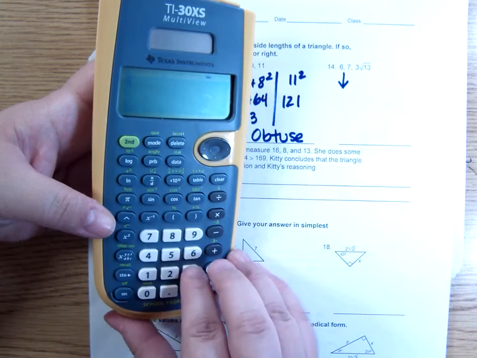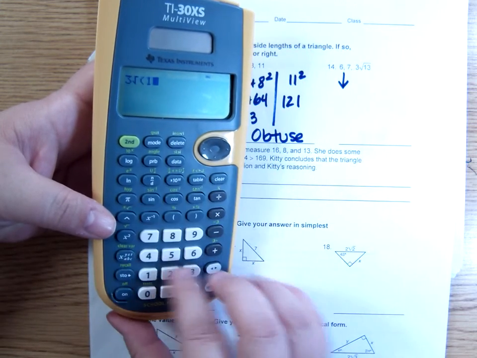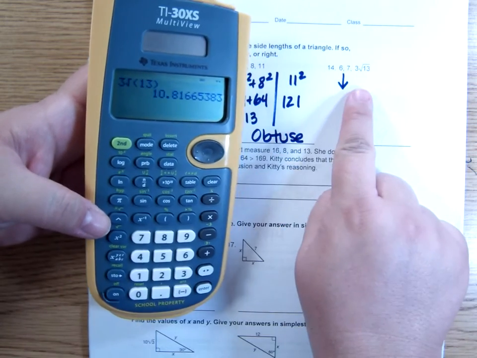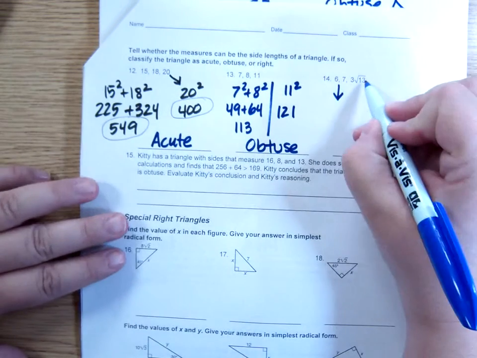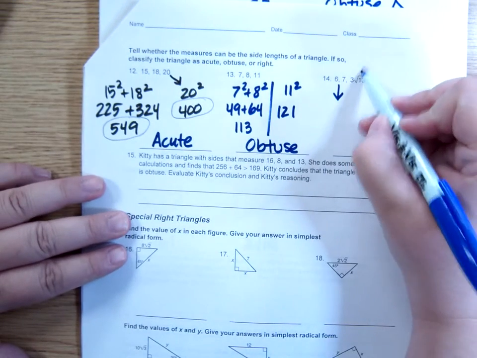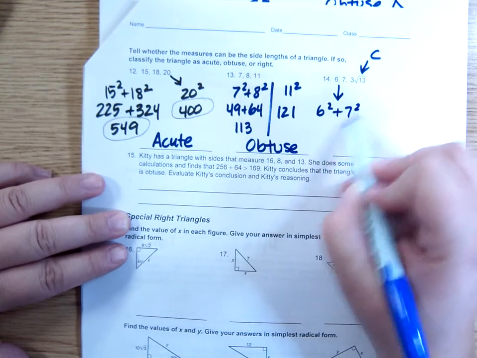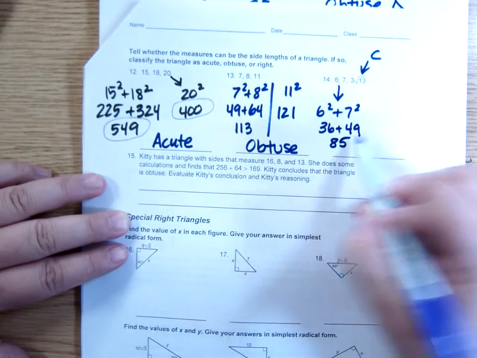So now if I do 3 times the square root of 13, I get a decimal. So that's 10.8. So that's definitely bigger than 6 or 7. So they are putting these in order. So this is the c still. So 6 squared plus 7 squared is 36 plus 49. Put those together, you get 85.